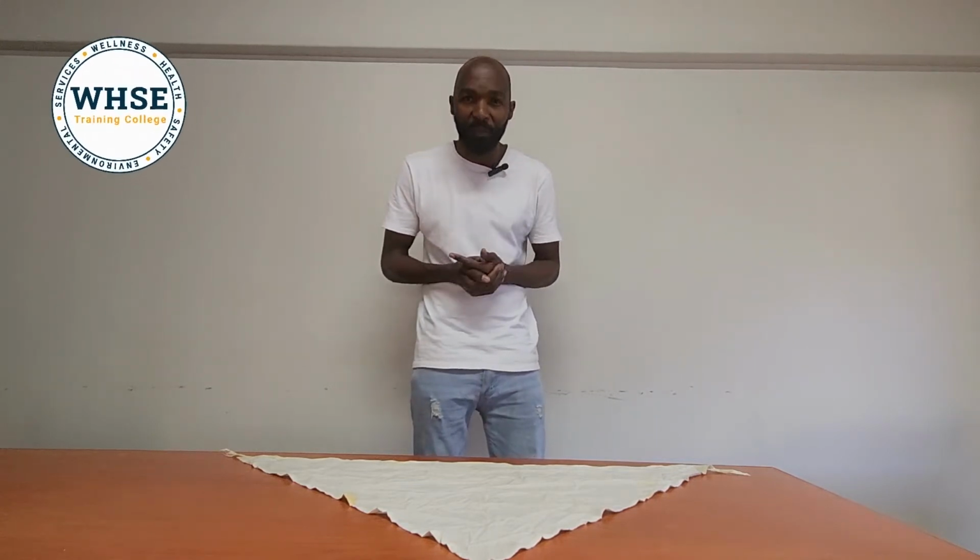Today we will be demonstrating how to make two slings. We will demonstrate how to make an arm sling and then also how to make an elevation sling.